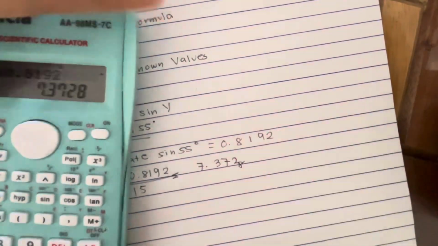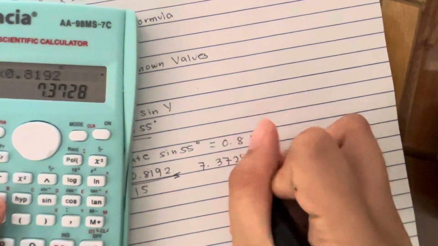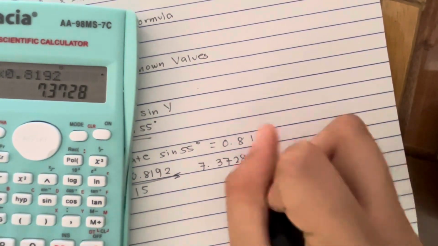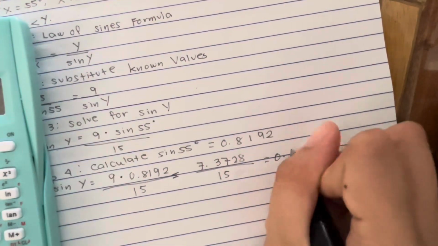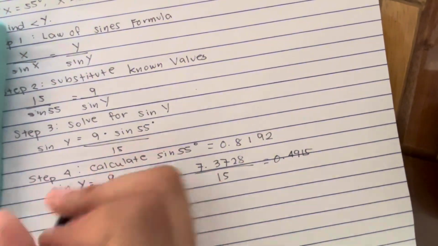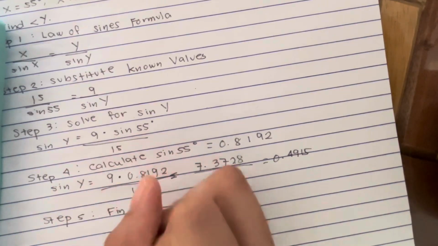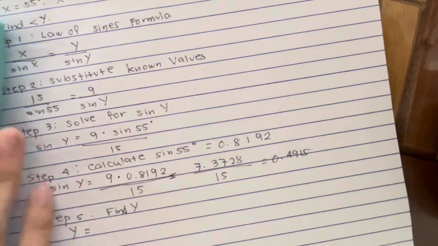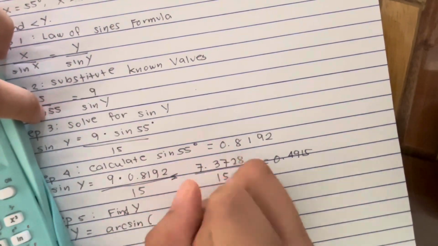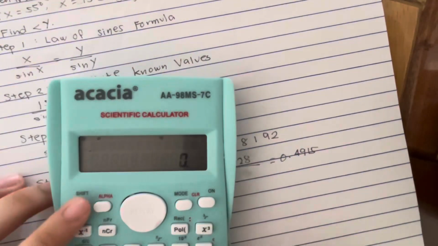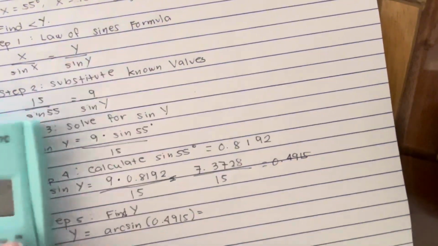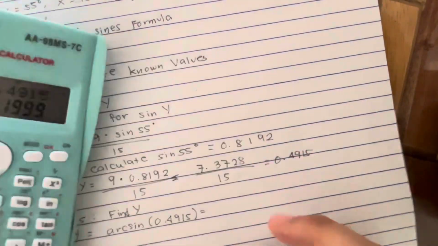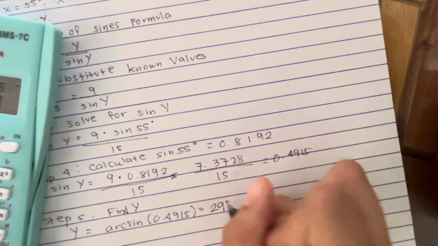Since sine 55 is approximately 0.8192, multiplying gives 7.3728, and dividing by 15 gives 0.4915. Taking the inverse sine, I find that angle Y is approximately 29 degrees. Now we are on item number 9.